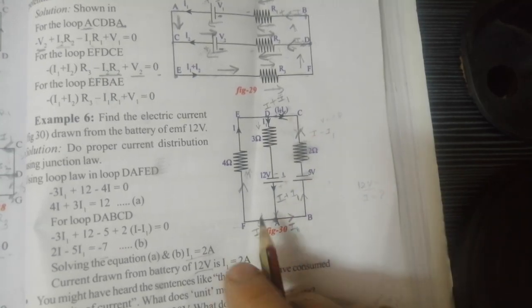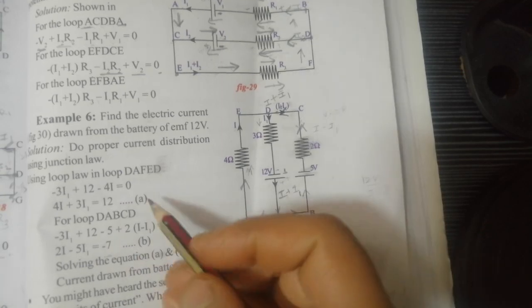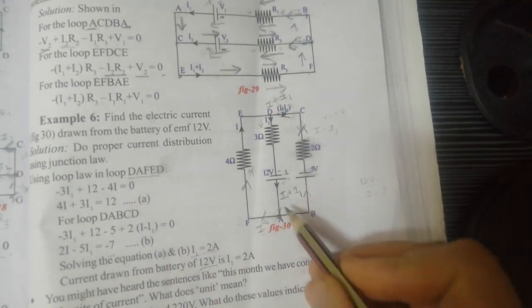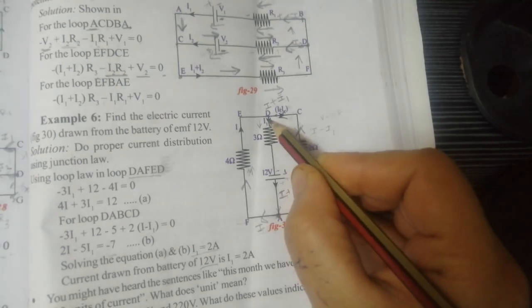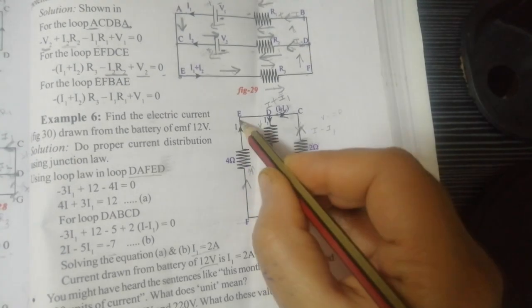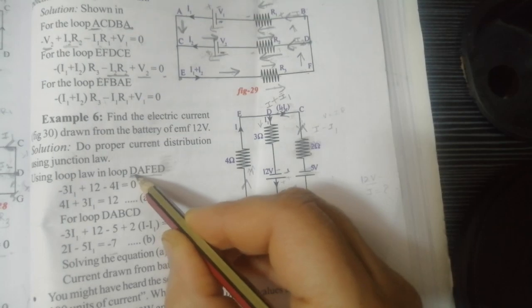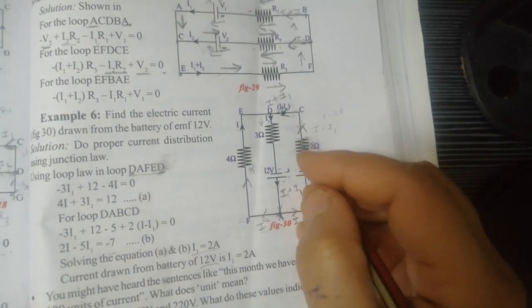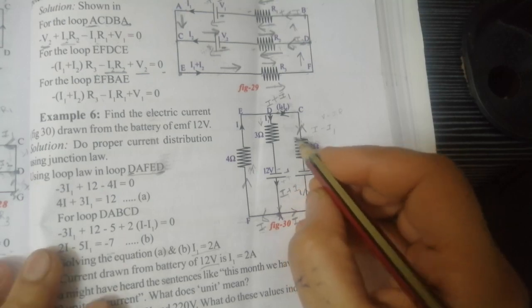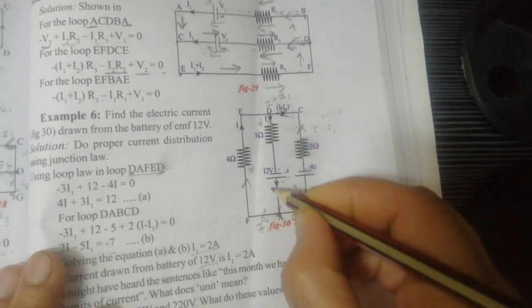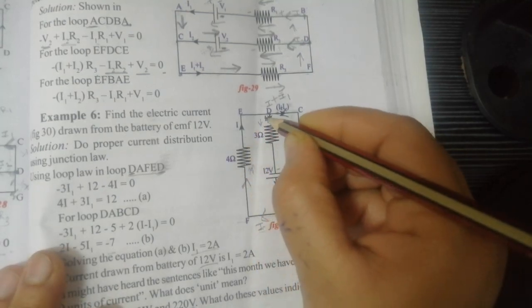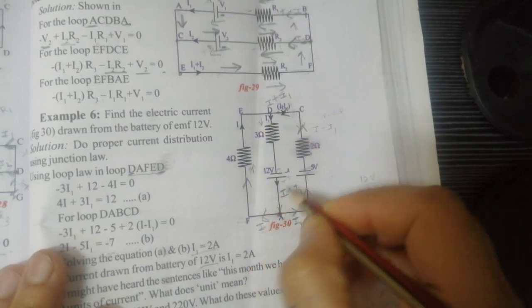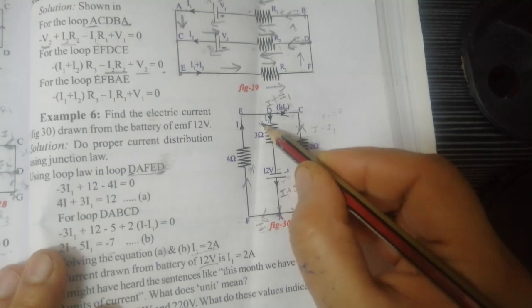Okay, now we'll understand here. Only one loop I will explain, DAFED. Starting point, ending point, one loop. We'll first consider clockwise or anti-clockwise direction. From here, clockwise direction. Okay, we'll consider the loop direction.